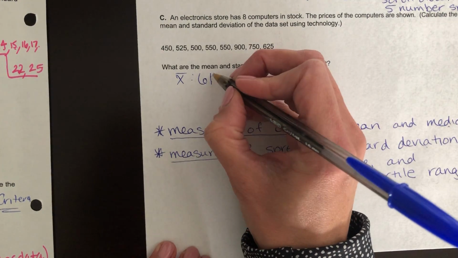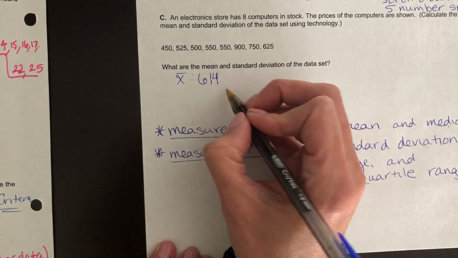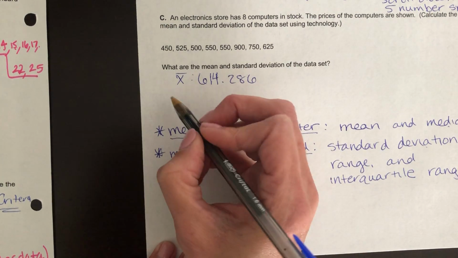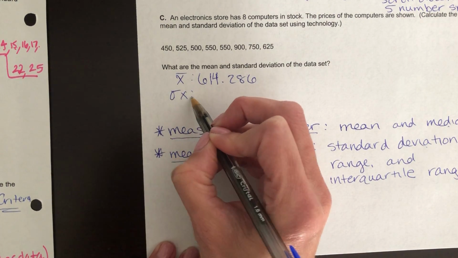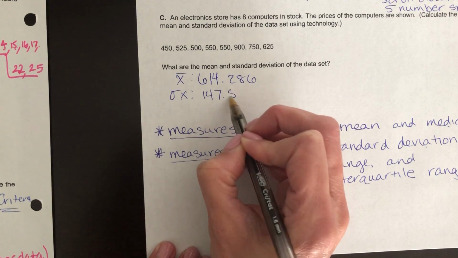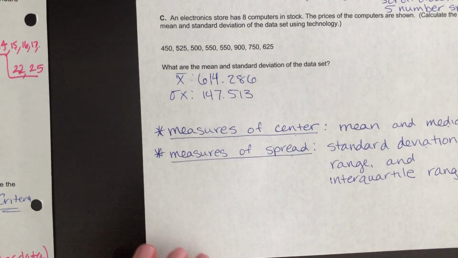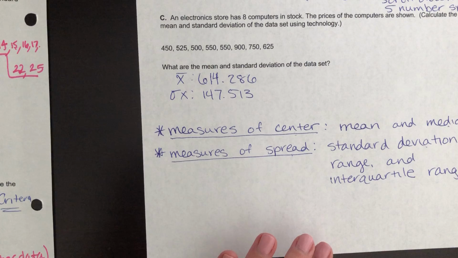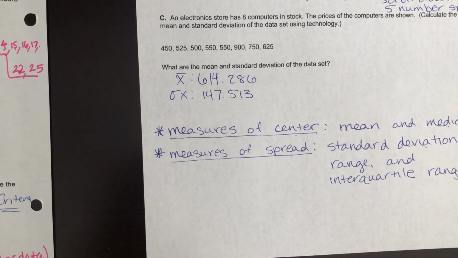614.286, standard deviation. And then let's go ahead and do the 5-number summary.